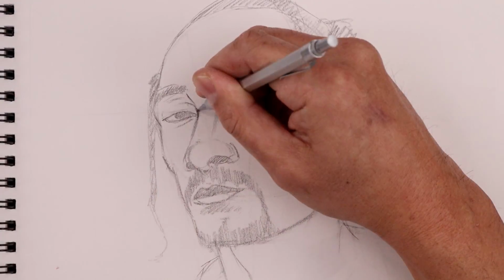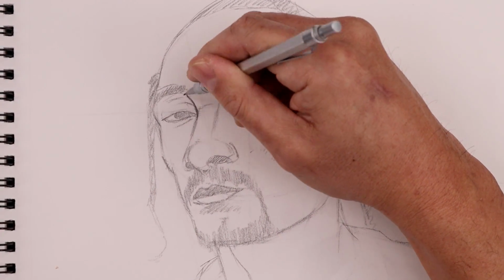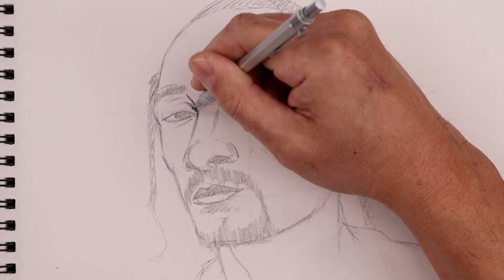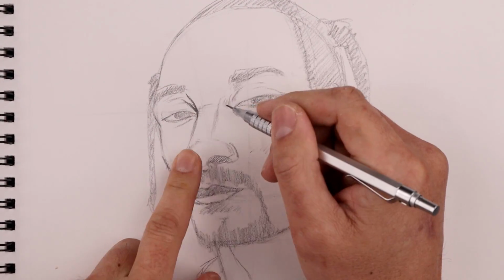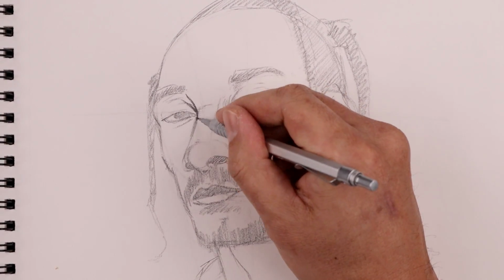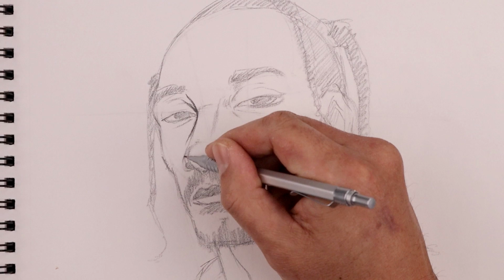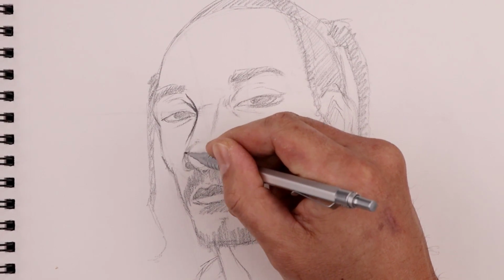Now I'm going to switch to my 0.9mm pencil and start defining the edges and adding some more contrast. So I'm going to start back at the nose bridge, across the top of the eye. And I'm going to bring that nose up a little bit higher on the side. Just going to build this out. Come down around the nostril.